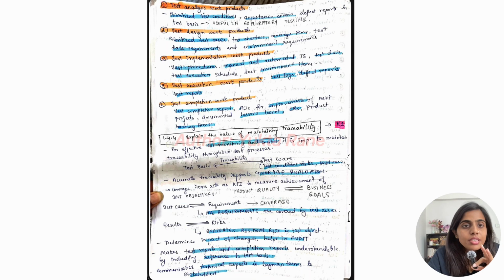Moving ahead to the next slide, test analysis work products. So we saw earlier test analysis is nothing but test planning. So here you will have the test basis. In the test basis, you will have the defect reports of previous tests, the acceptance criteria, prioritized test conditions. Okay, test design work products. Here you will form test cases out of those testable features. So the list of test cases is an outcome. Then the test charters, coverage items, test data requirements, environment requirements.